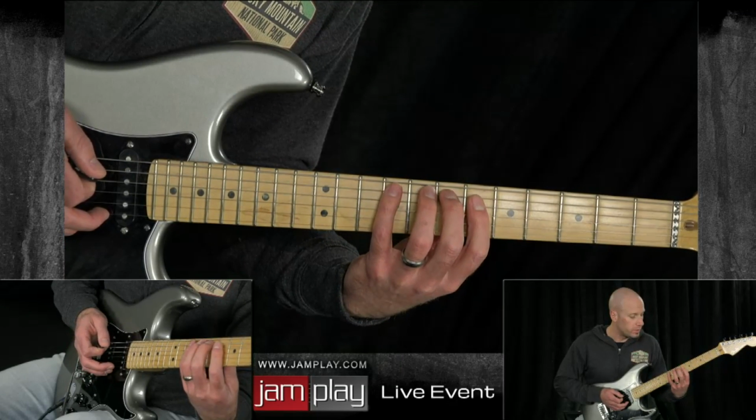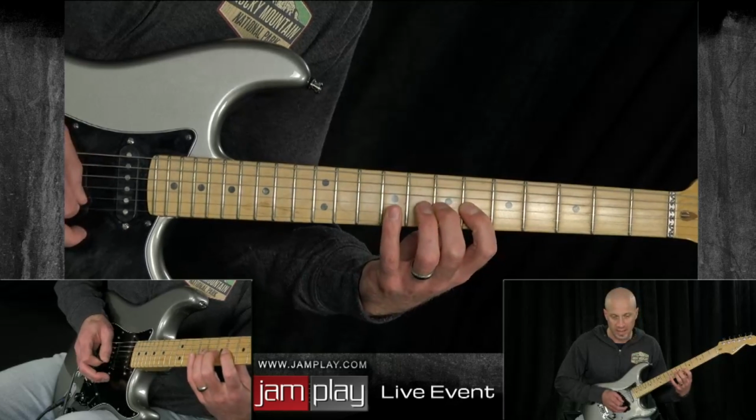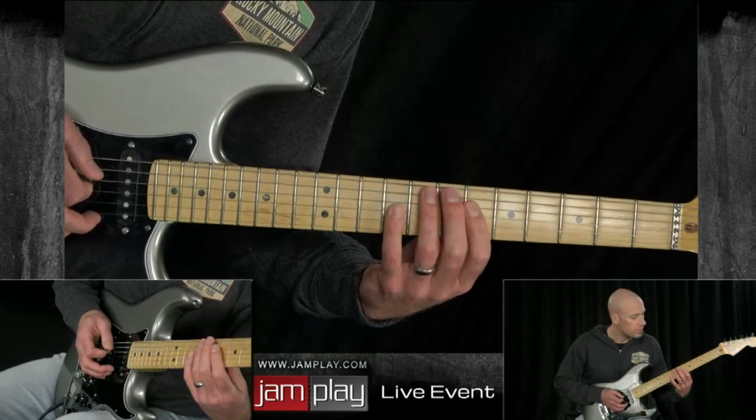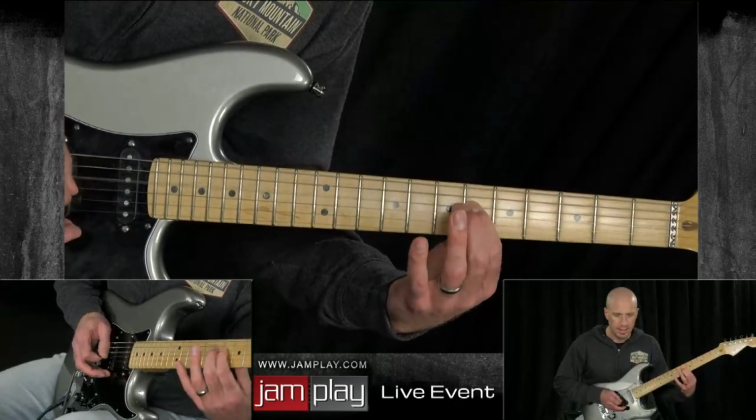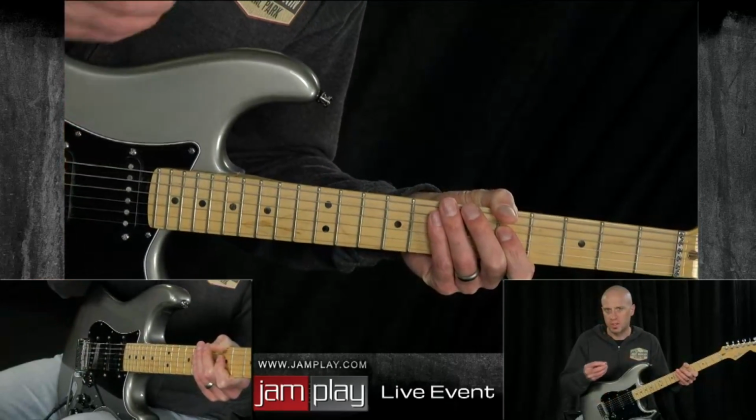For Dorian, all we're doing is lowering the third. 1, 2, 3, 4, 5, 6, flat 7, 1. So we've got this happening. That's the only note we need to make sure and sort of discern between.